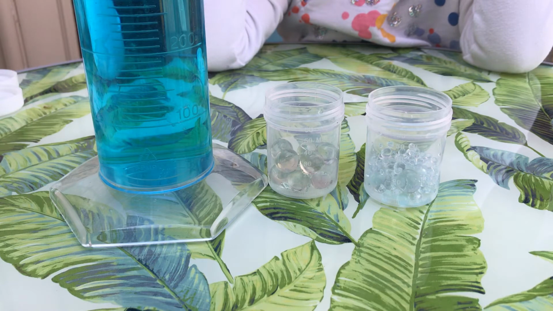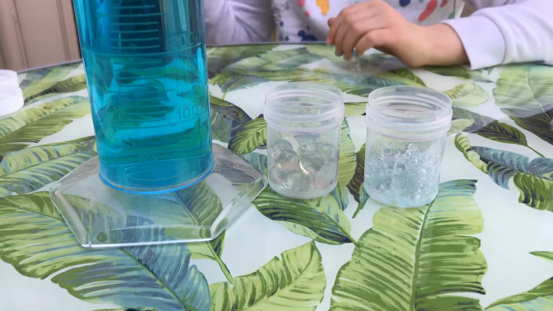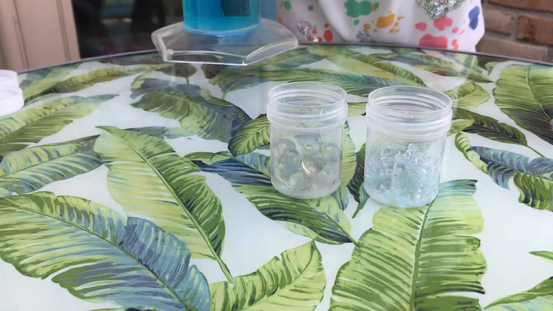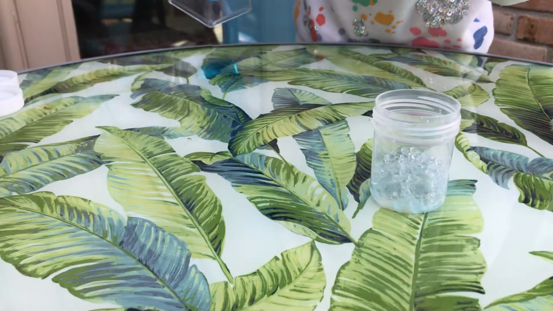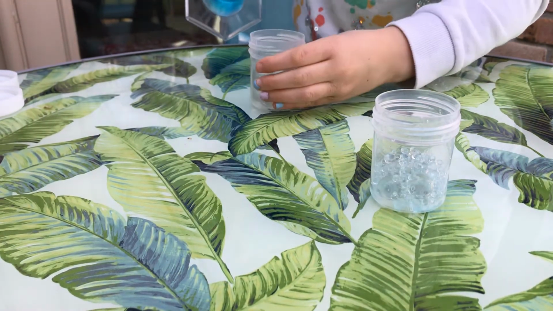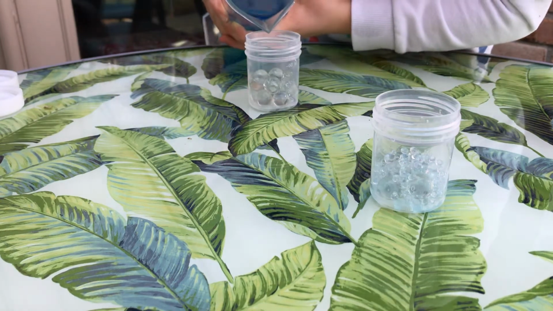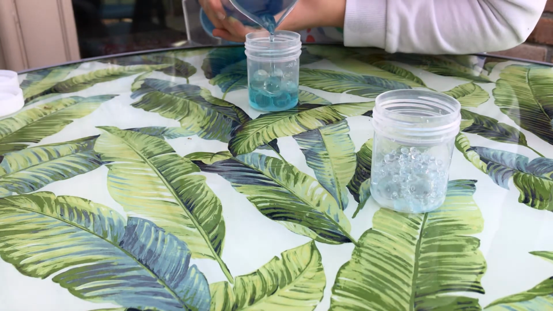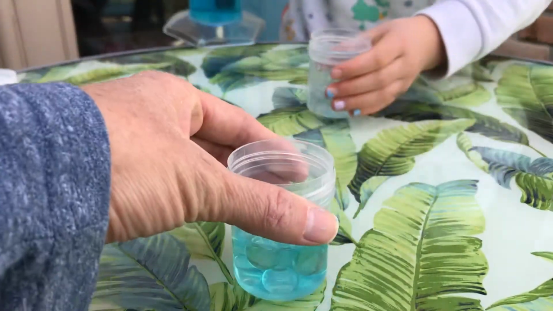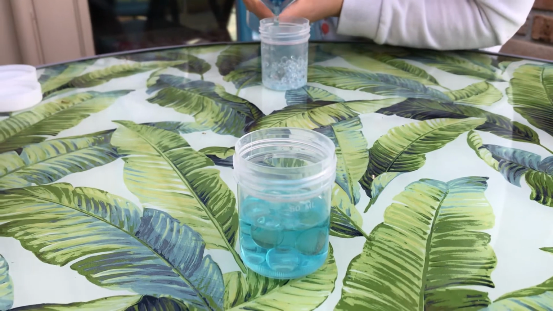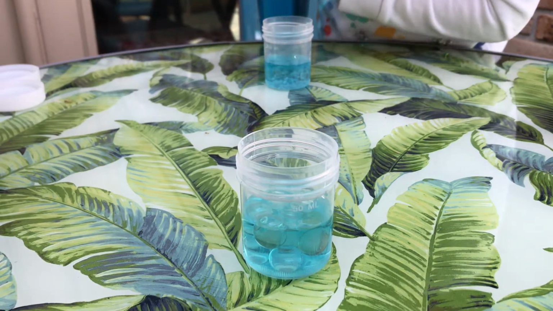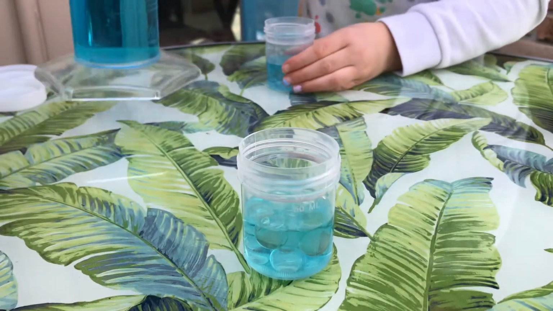So Livy's going to go ahead and add a little bit of water to each one of these. Careful. Just fill it up to the top and then stop, and then do the same for the other one. And while she's filling up the other one, you can see that the water fills in the space between the marbles. And that space is called pore space.